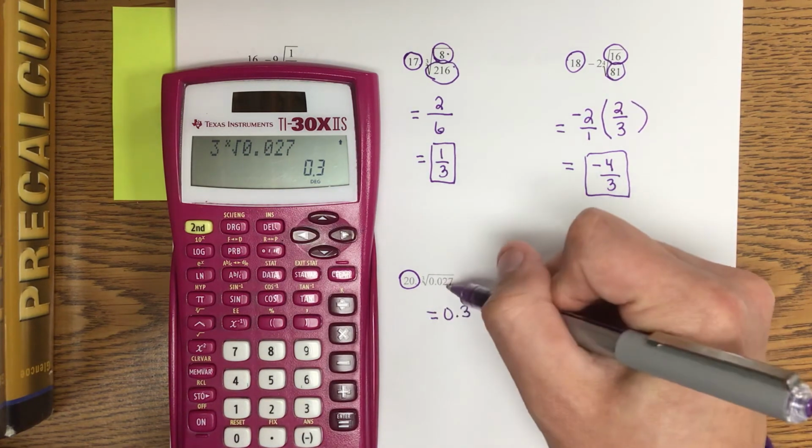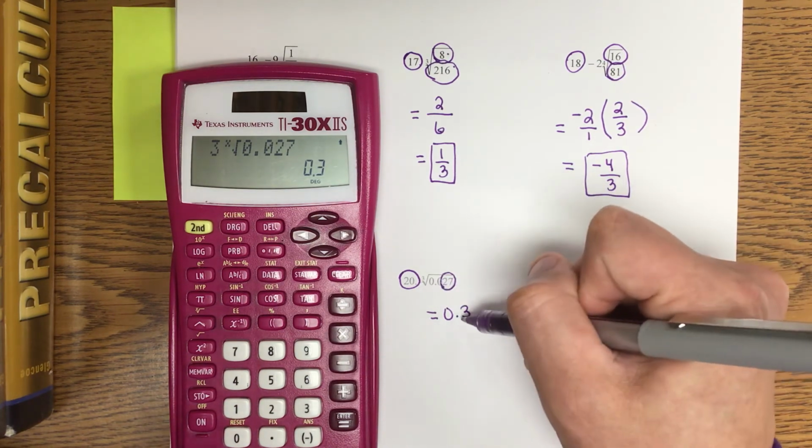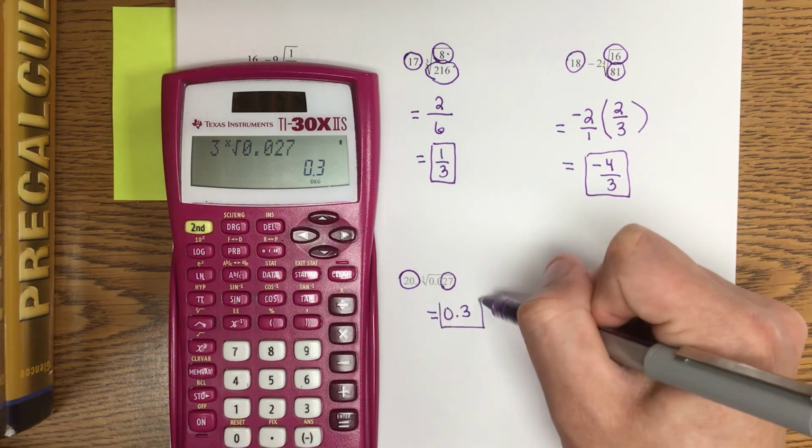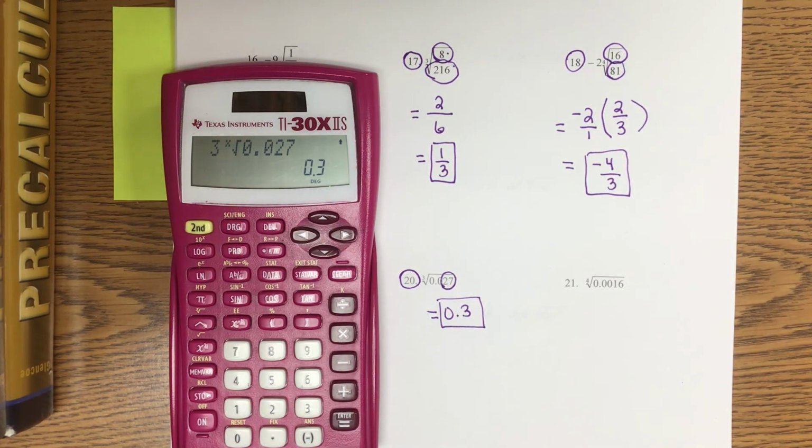And there's a reason for that because you'll notice that 27 is a perfect power. If we move the decimal a few times, we can get back to that 0.3 if we really wanted to do it by hand. But you can use your calculator as well. And there's your video.